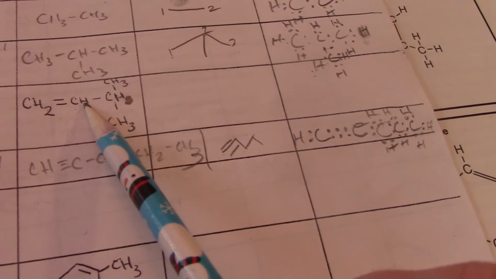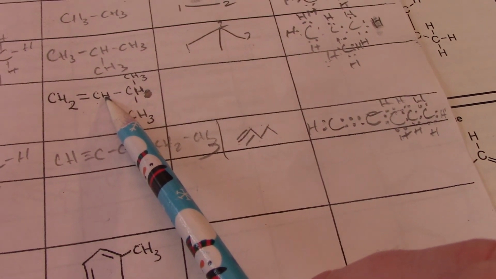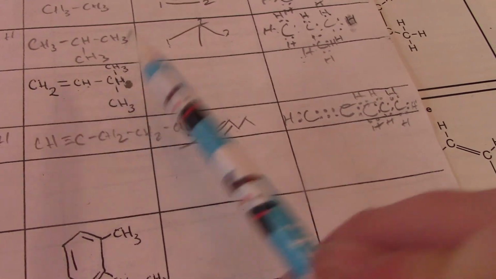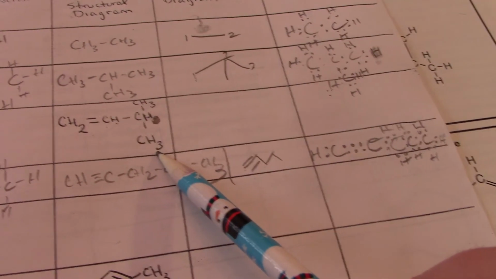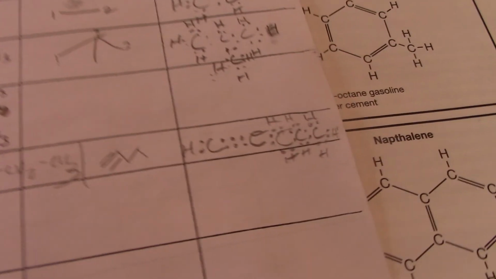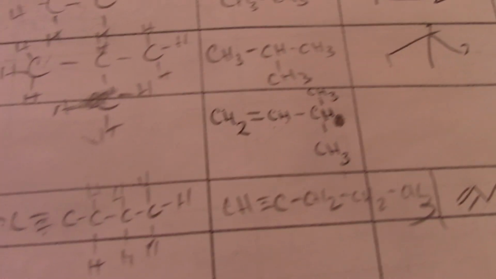Then hydrogens: 2, 3, 4, plus 3 is 7, plus 3 is 10. So C5H10. Okay. So that's my chemical formula.